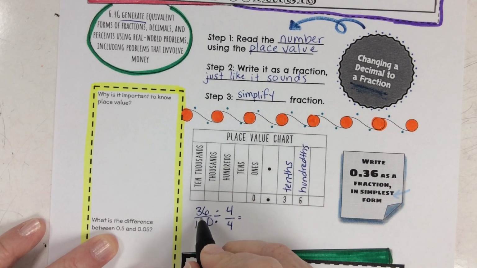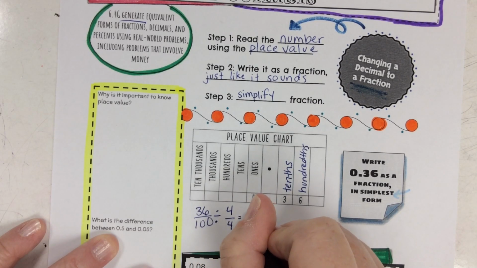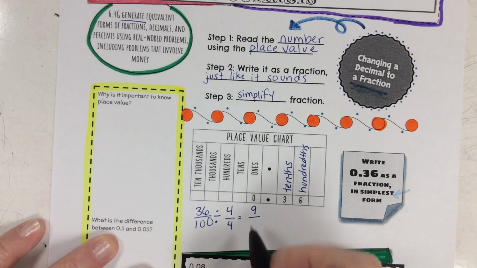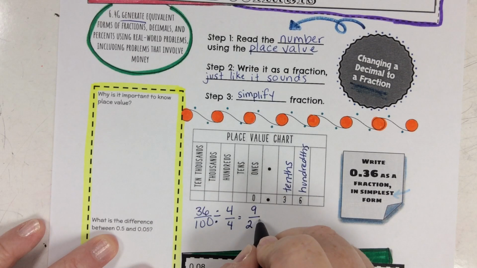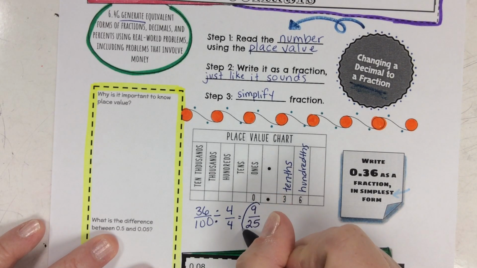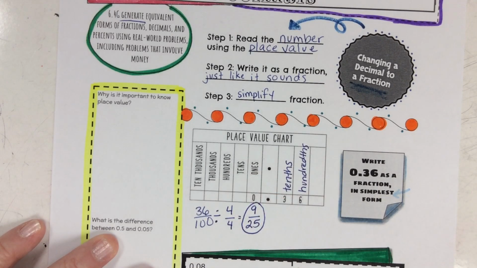Because I know that 36 divided by 4 is 9. And 100 divided by 4, think about $1 divided by 4. You're going to have 25 cents, right? So 100 divided by 4 is 25. So when I simplify that, it's 9/25. That's all you have to do.